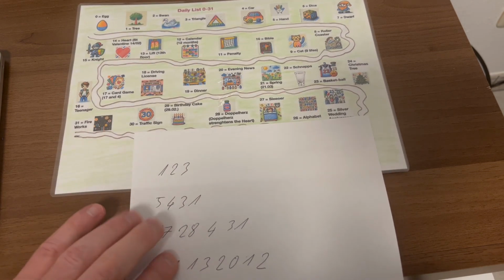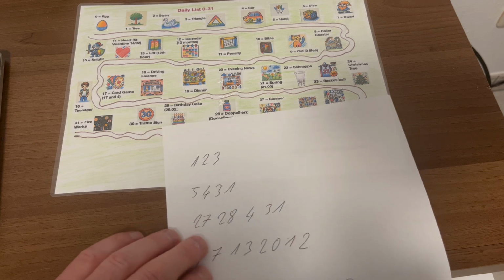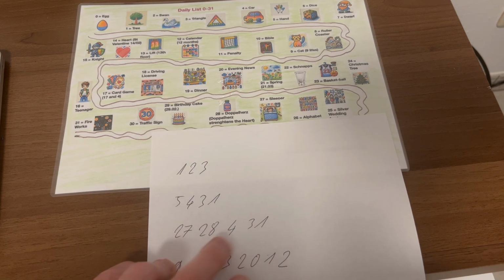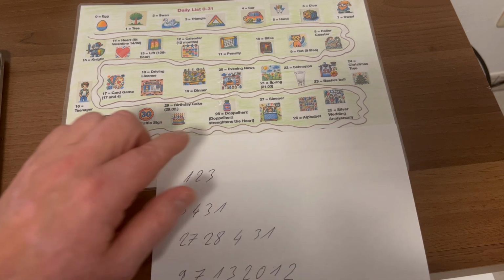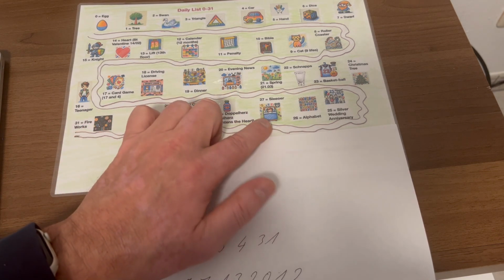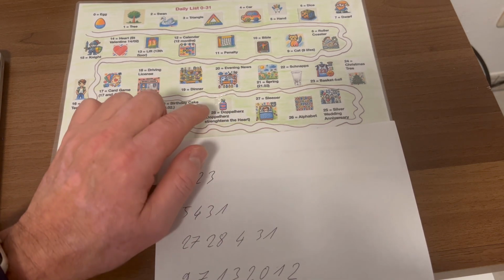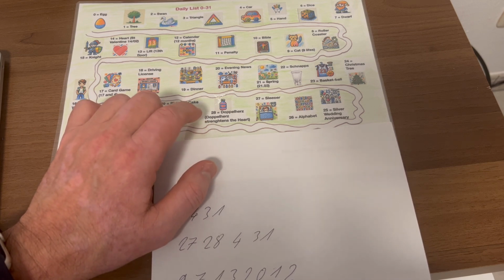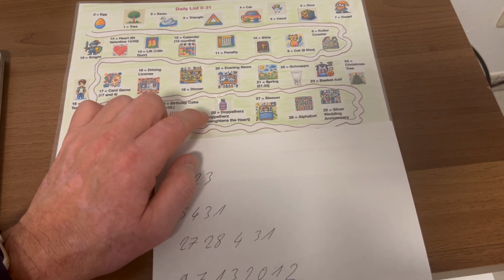The next number is 27, 28, 431. 27 is a sleeper. He sleeps so well because he just drank Doppelherz. There's alcohol in it, so that's why he's sleeping so well.